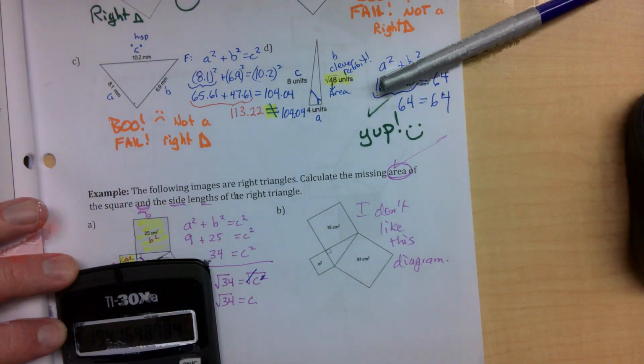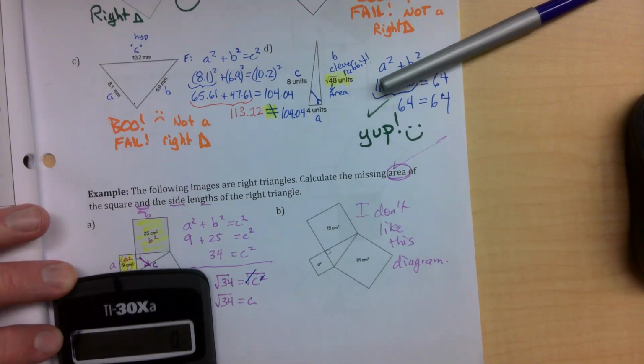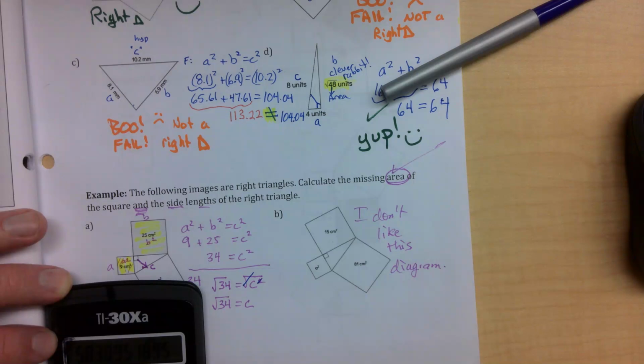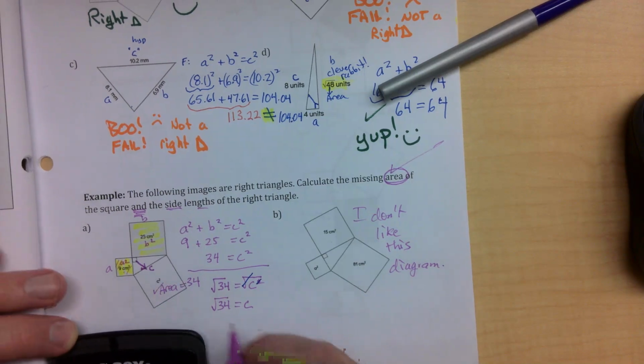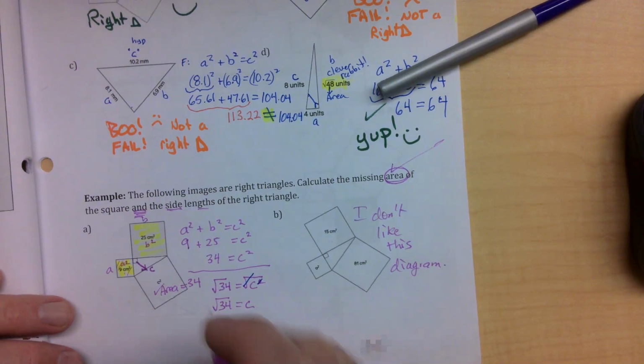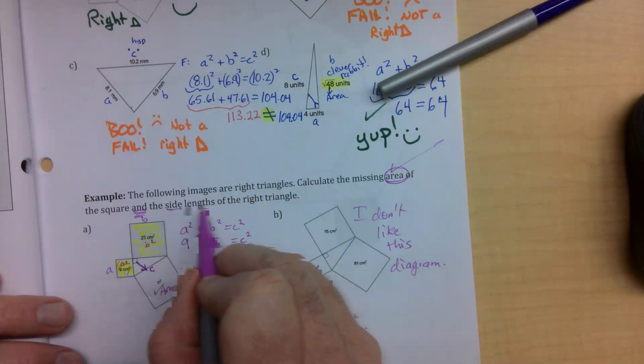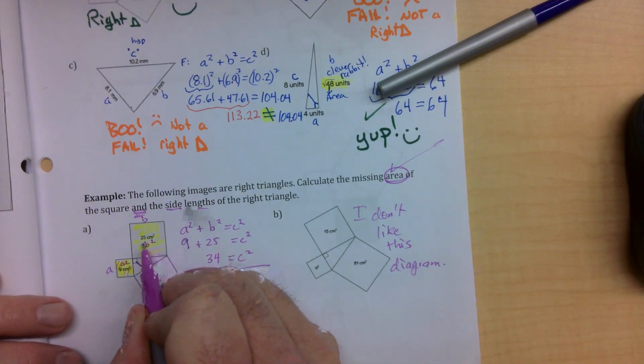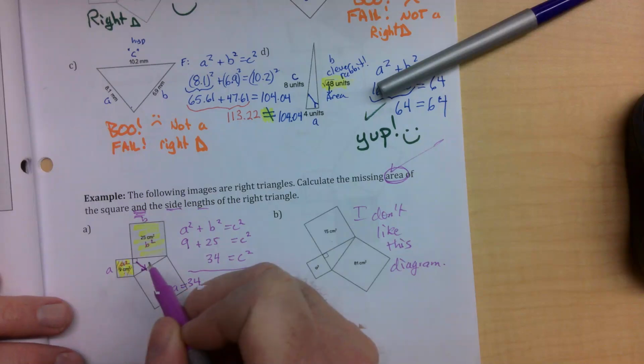Let's see what that is. 5.8. You can use the nearest tenth. Okay. Now it says find the side lengths. So remember, 25 is not the side length, and 9 is not the side length.